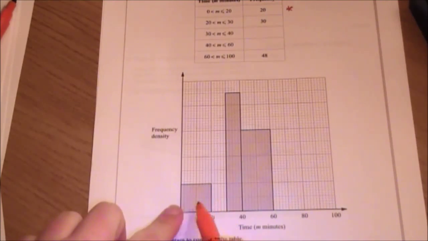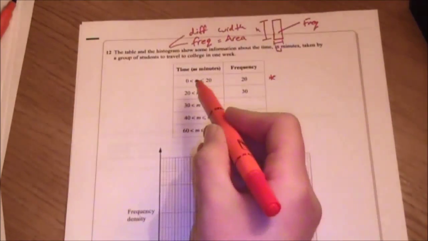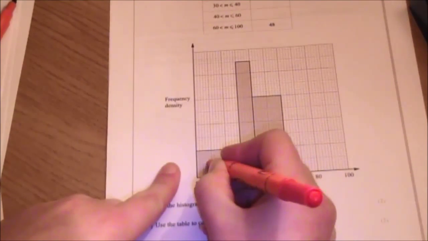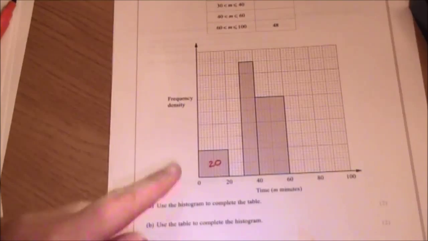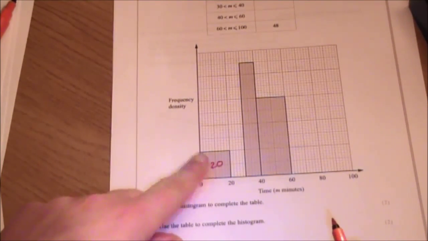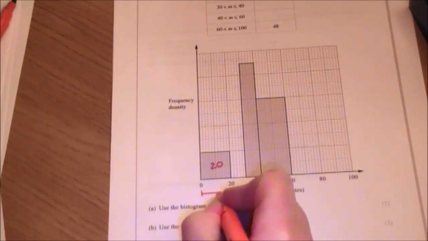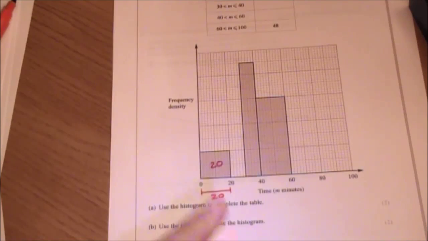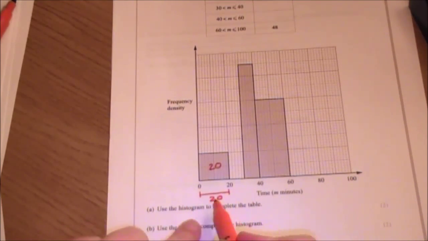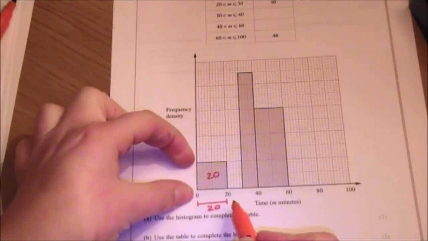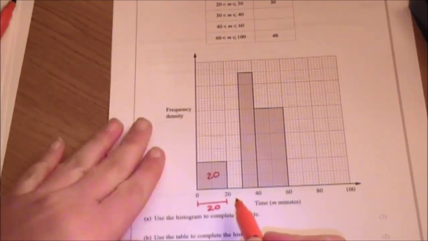So let's have a look. This bar was representative of a frequency of 20. I'm going to write 20 in there. So this bar, or this rectangle, has an area of 20. It's got a width of 20 also. So I need to ask myself, a width of 20 multiplied by a height of what is going to give me an area of 20.